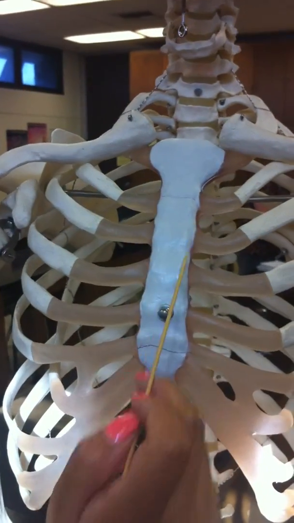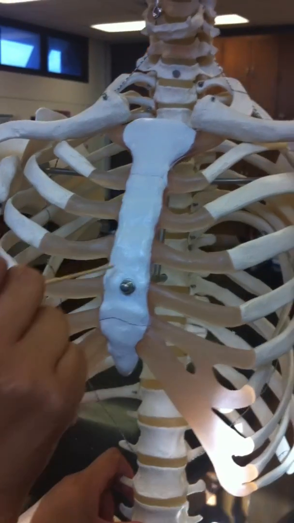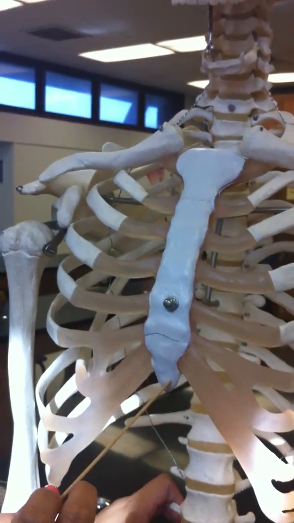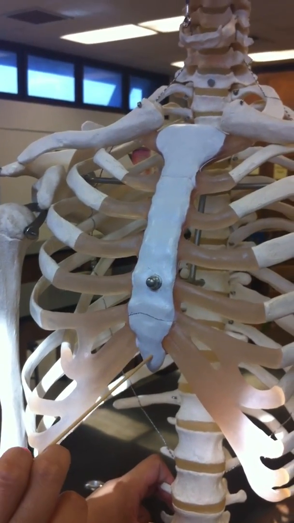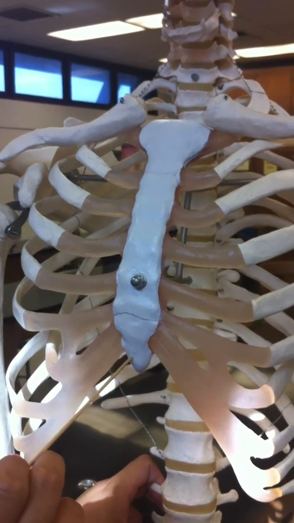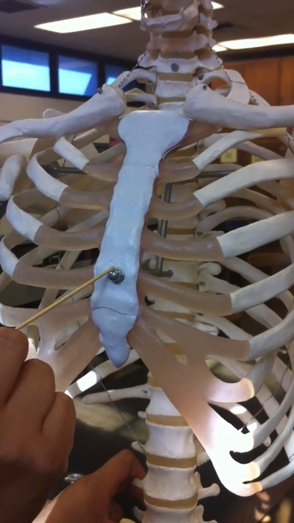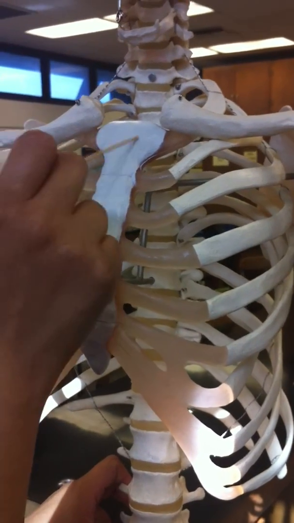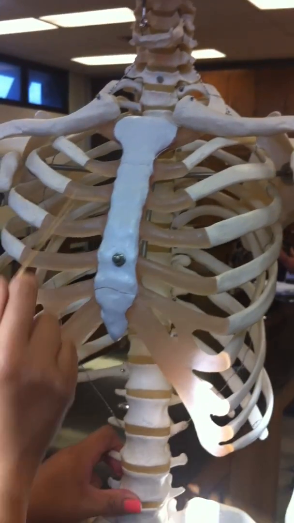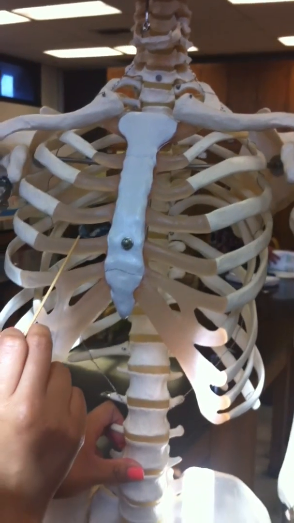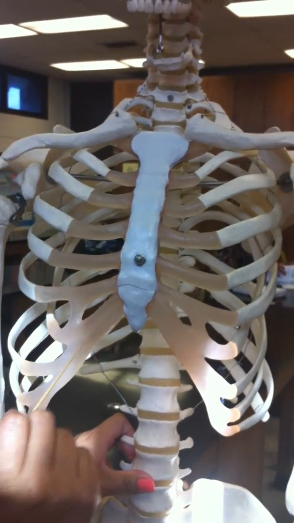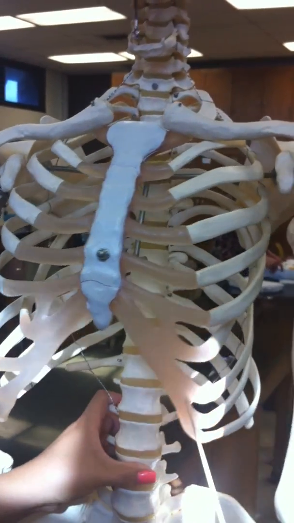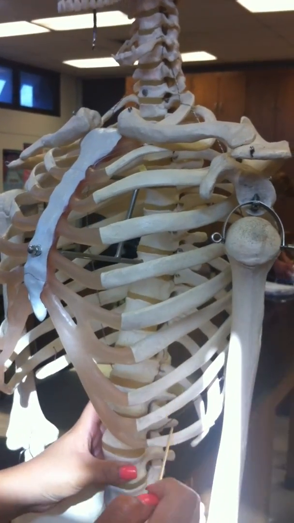Okay, and then this is the sternum. This is the xiphoid. And then this is the body. The manubrium. Okay. And then here is the costal cartilage. Here. These are the ribs, costal ribs.